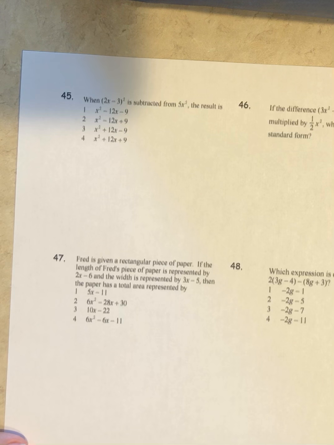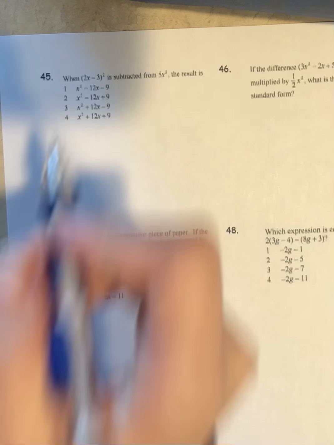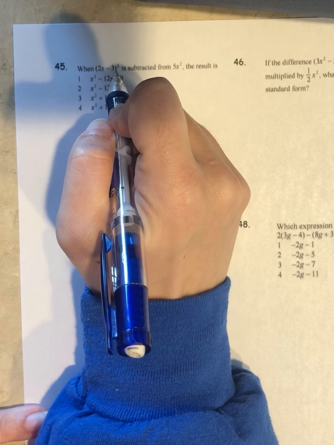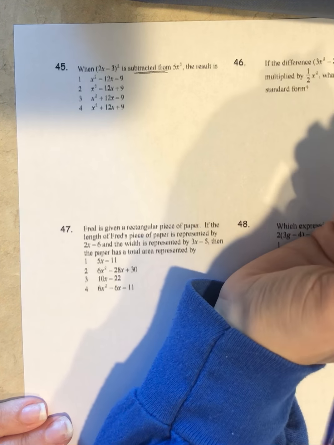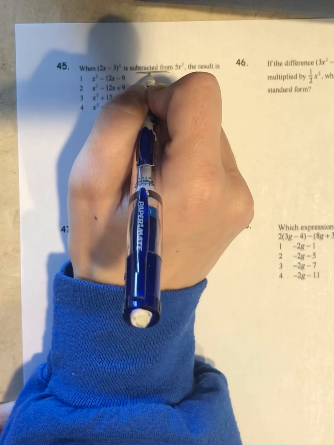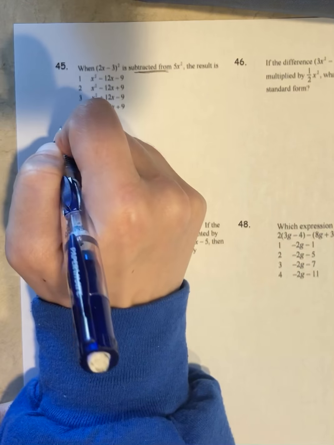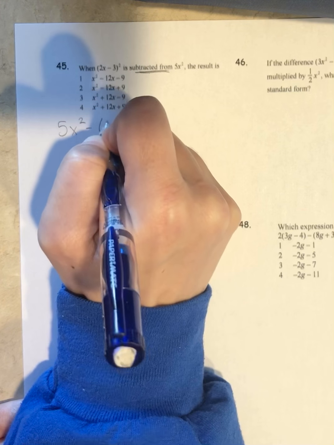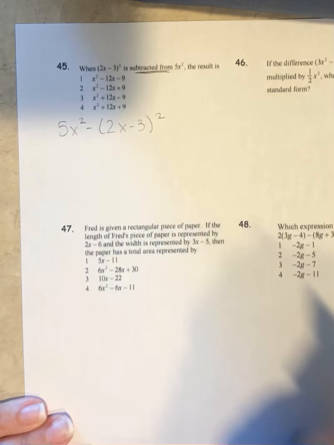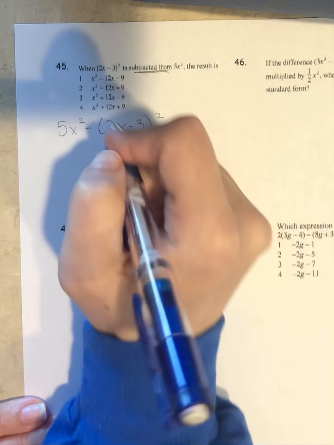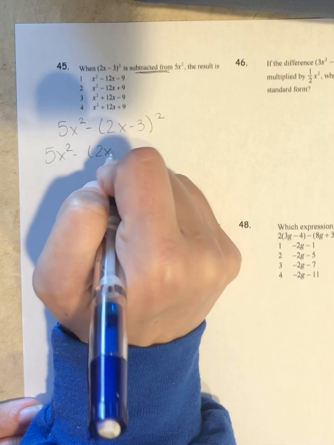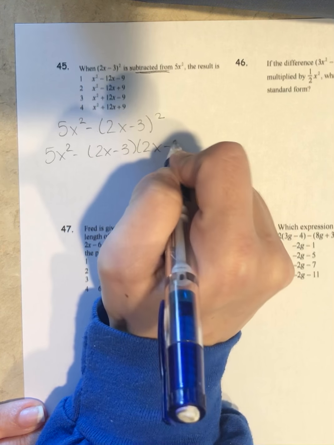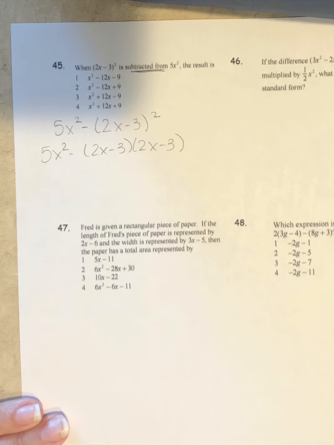On to the next page. If we look at number 45, it says, when 2x minus 3 squared is subtracted from 5x squared, the result is. You have to be careful. Subtracted from means this comes first. So we have 5x squared minus that piece. And then remember what we talked about. If you have parentheses with the squared, it means to write that out twice. After that, you need to remember to follow PEMDAS.